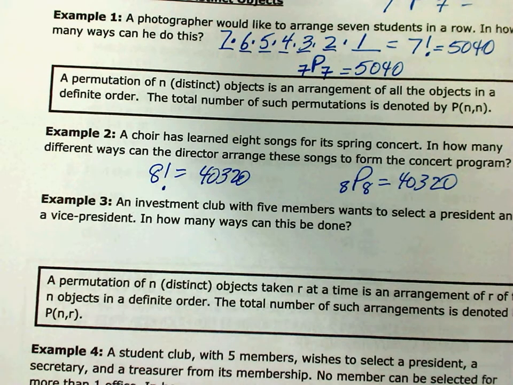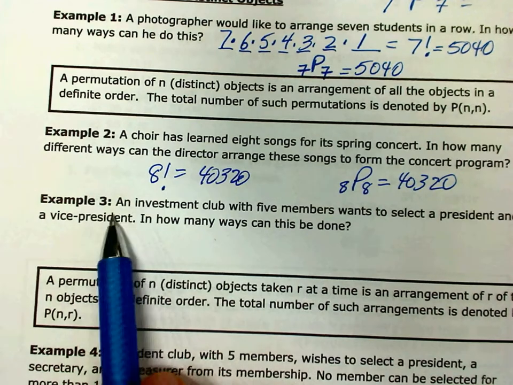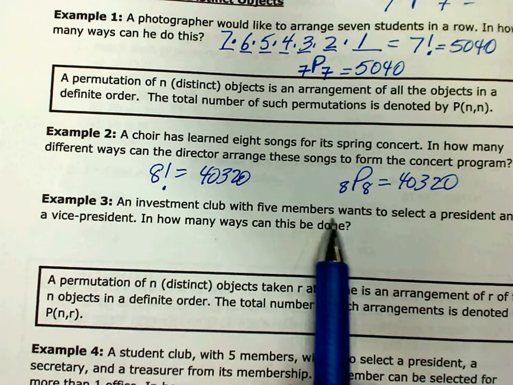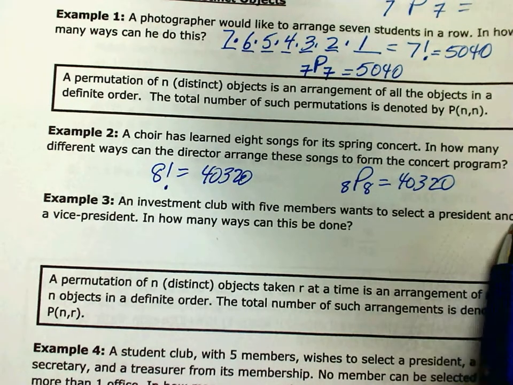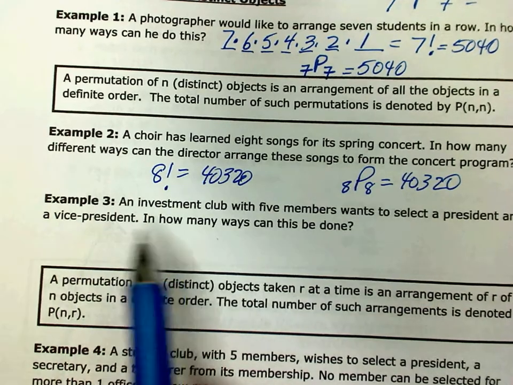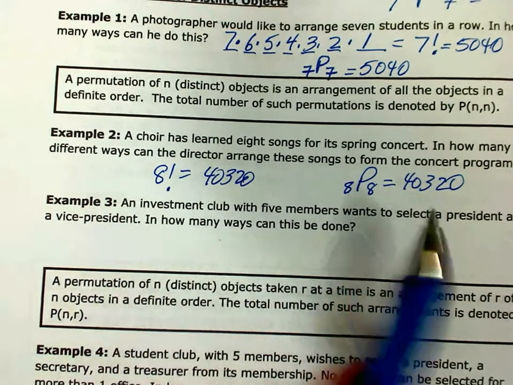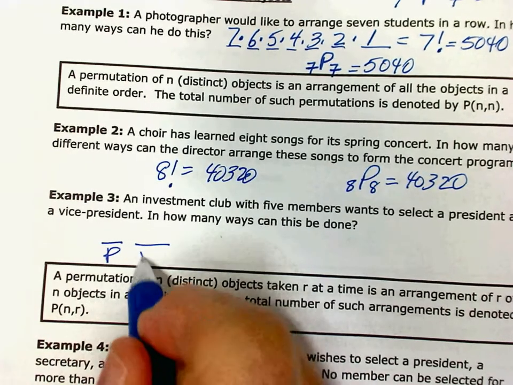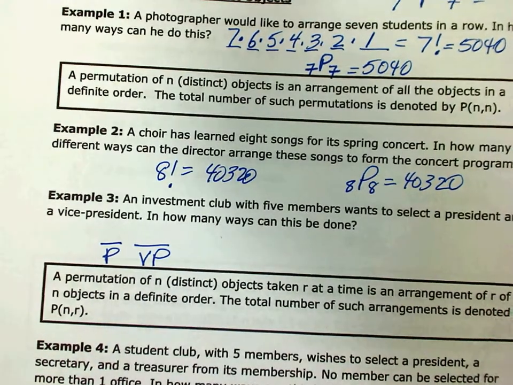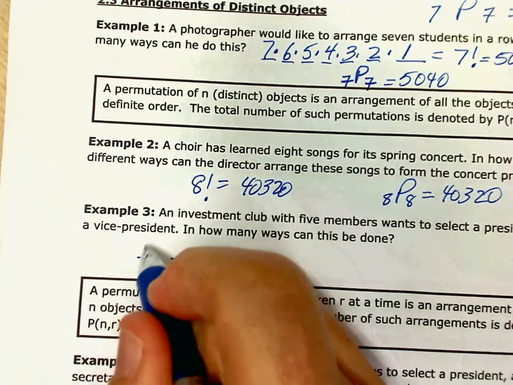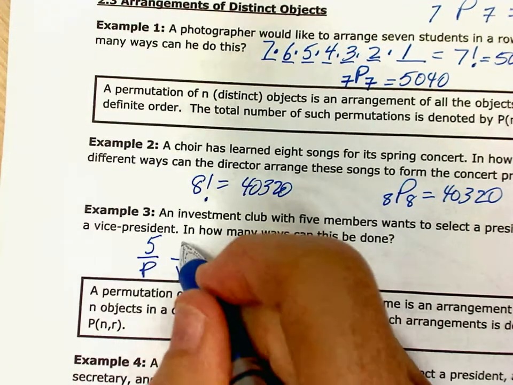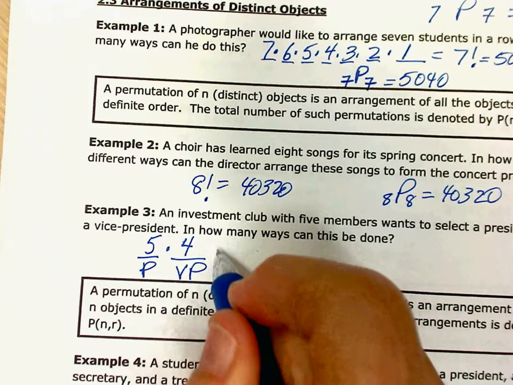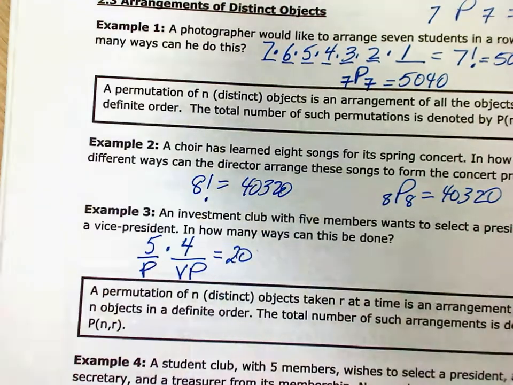Okay, so let's look at this one. An investment club with 5 members wants to select a president and a vice president. In how many ways can this be done? Okay, well you could go like this, president, vice president, and you have 5 choices for the first one, 4 choices for the next one, and that equals 20.